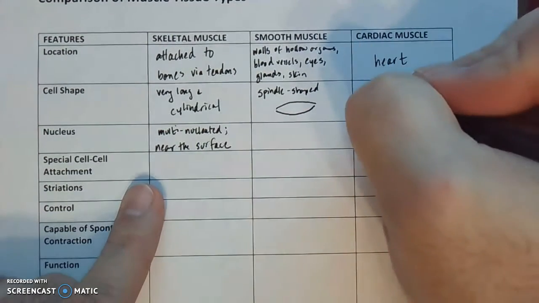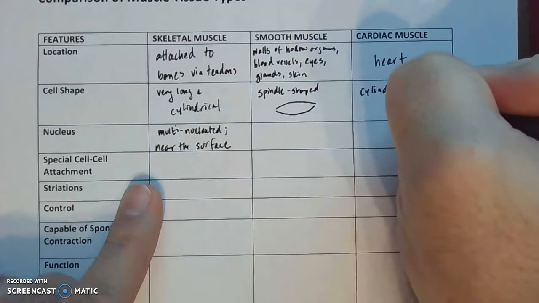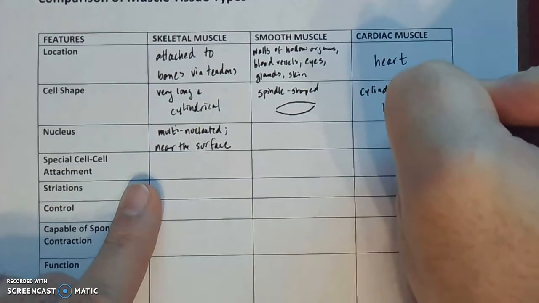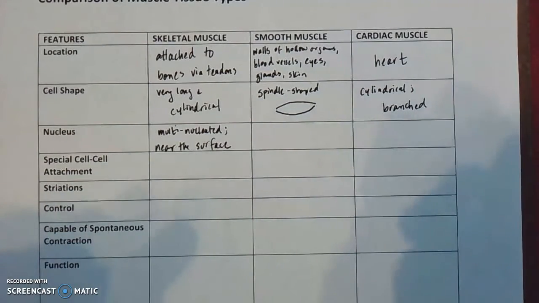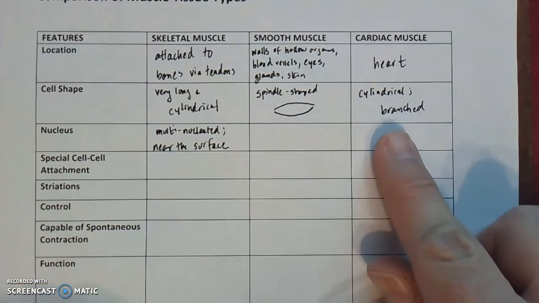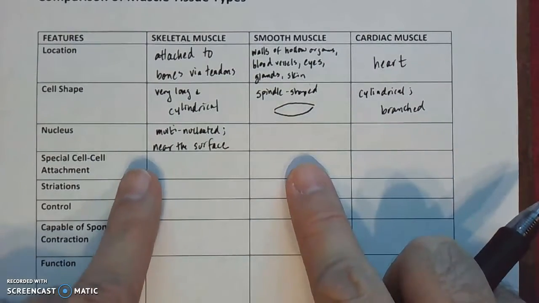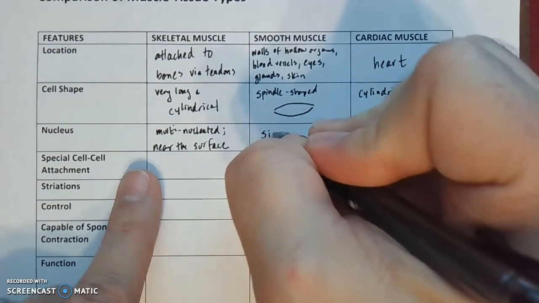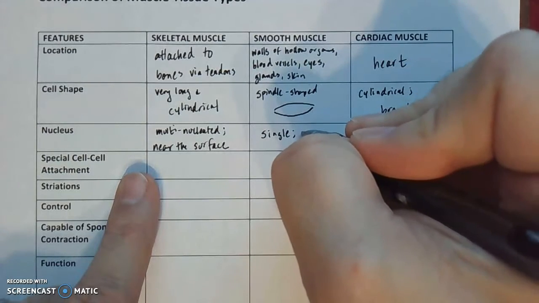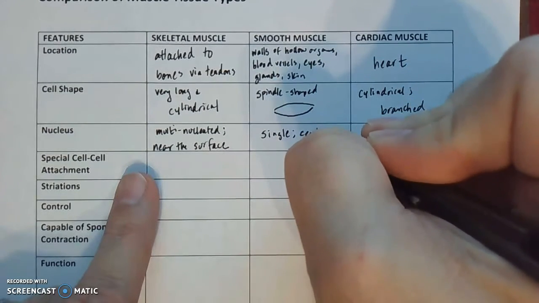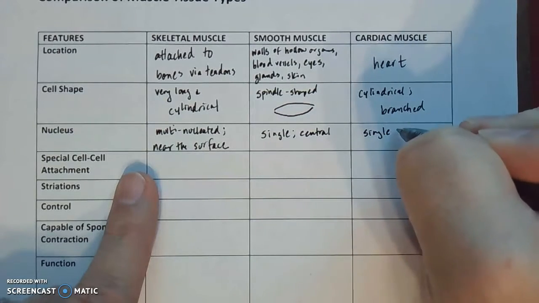And cardiac muscle cells are cylindrical, but they are branched. So we're going to see that they have a lot of connections to one another, and that's going to be based on their function. We have a single central nucleus in a smooth muscle cell, and that is the same in cardiac muscle.